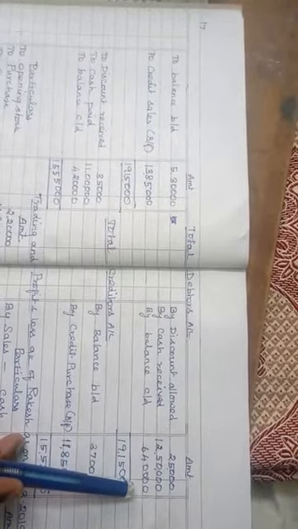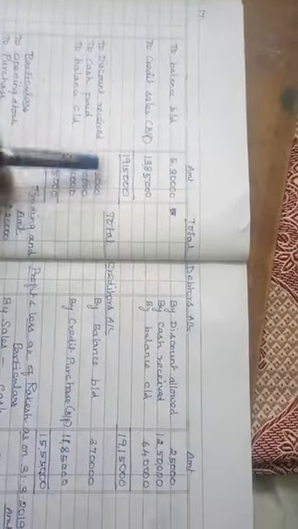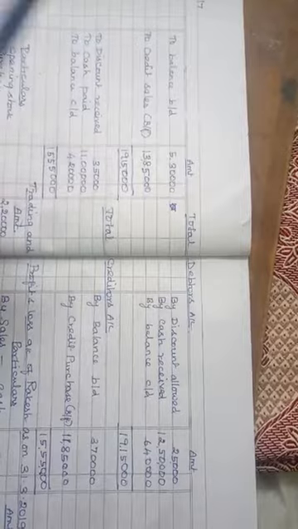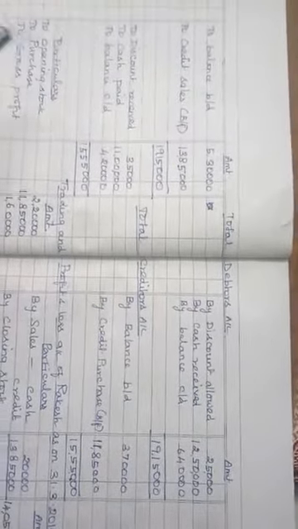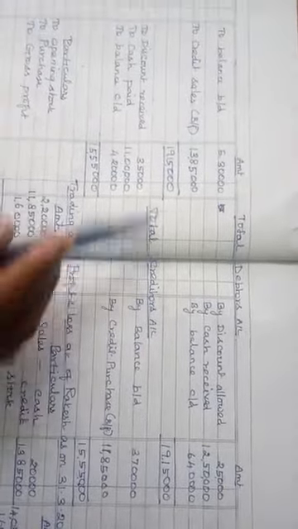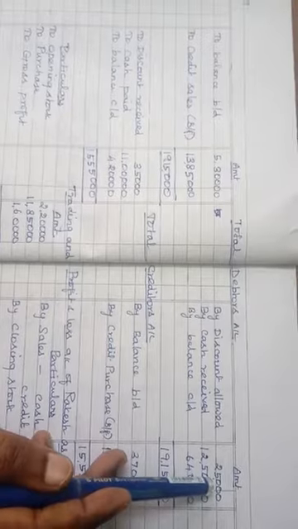Then discount allowed. What is the journal entry for discount allowed? We allow discount to our customer. It is a loss for us. So discount allowed account debit to debtor account. So debtor account credit side by discount allowed 25,000.